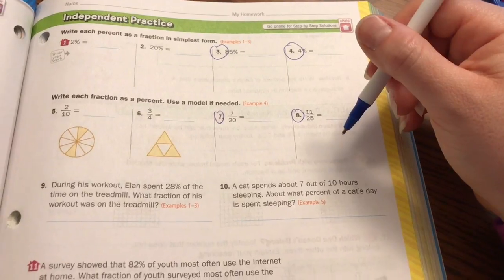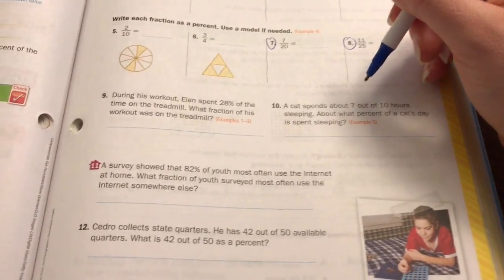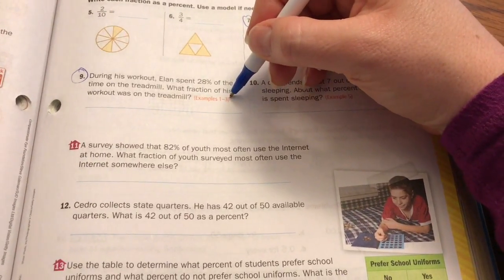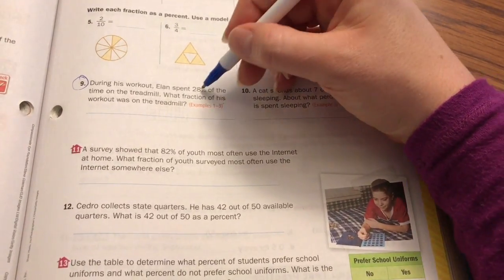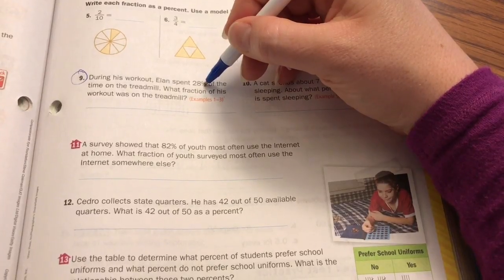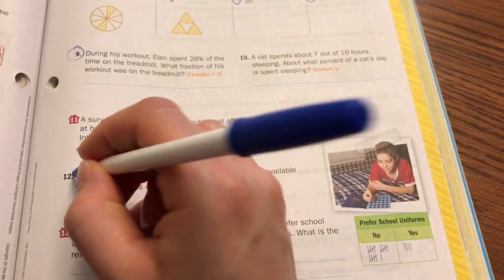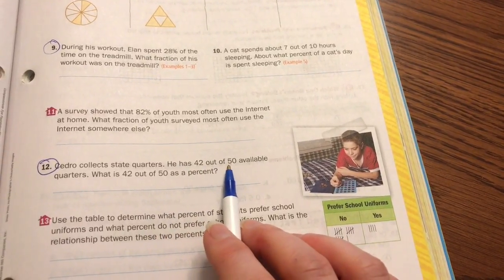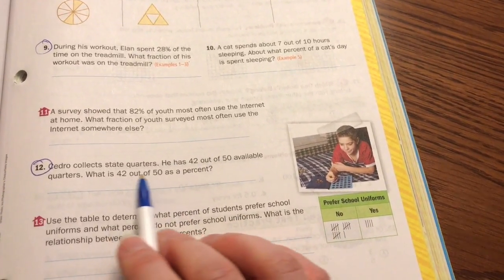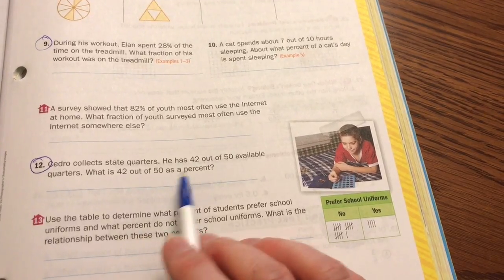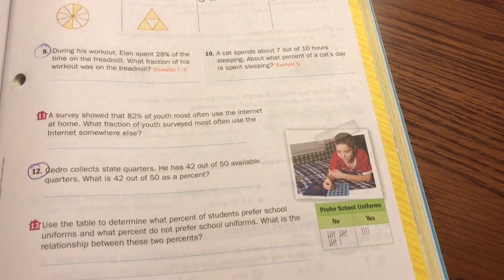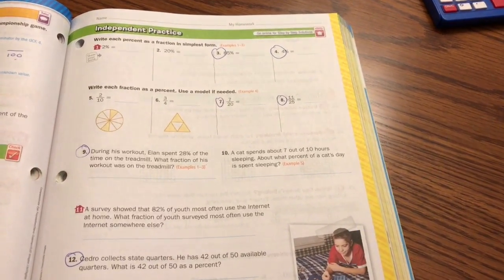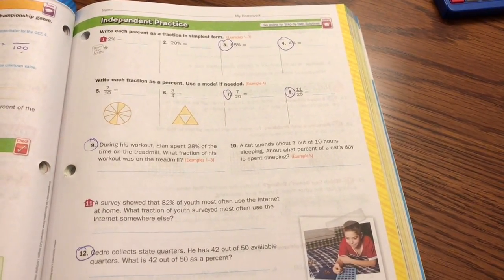Then let's do a couple of these story problems down here. They're pretty basic, you guys. Number 9 is like examples 1 through 3. So you're taking a percent and you're turning it into a fraction of simplest form. Number 12, you have this ratio 42 out of 50 and you need to write it as a percent. All right, so go ahead and do those 6 problems on your own. You can do it.